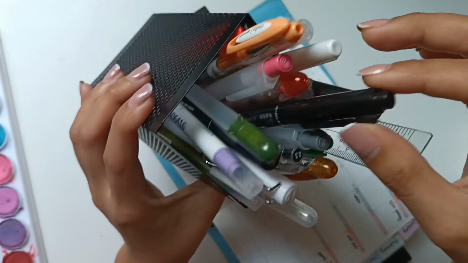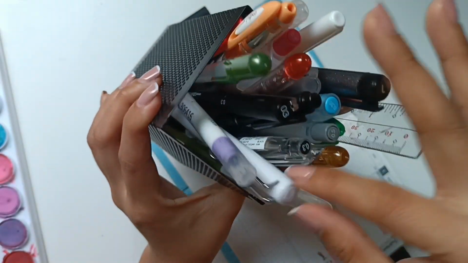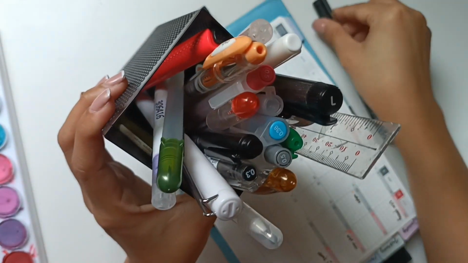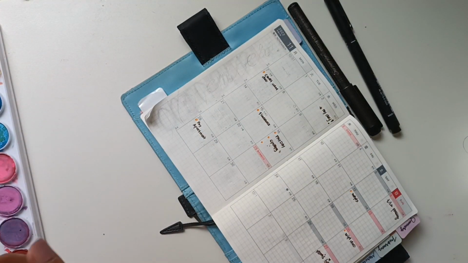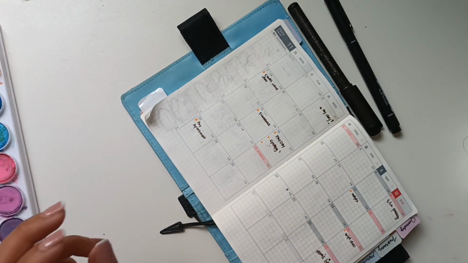So to start, I want to pick some pens to outline the pencil guide that I made in here. This is where I can start.